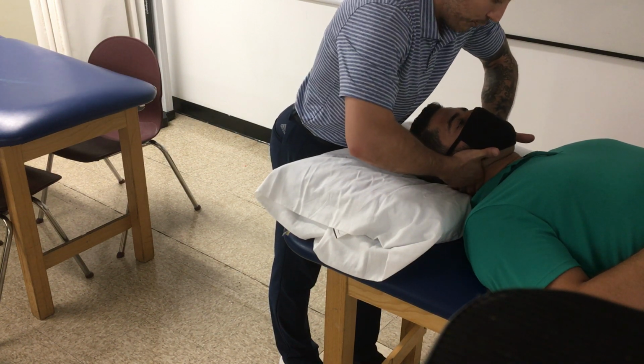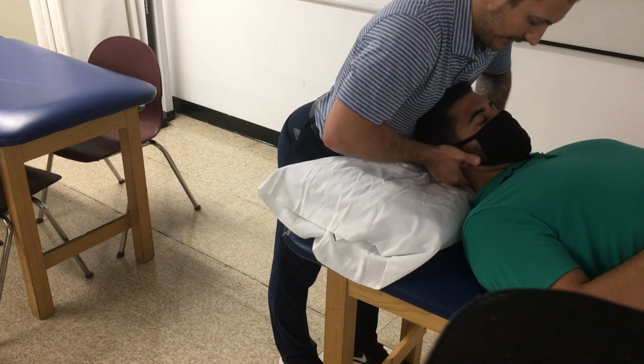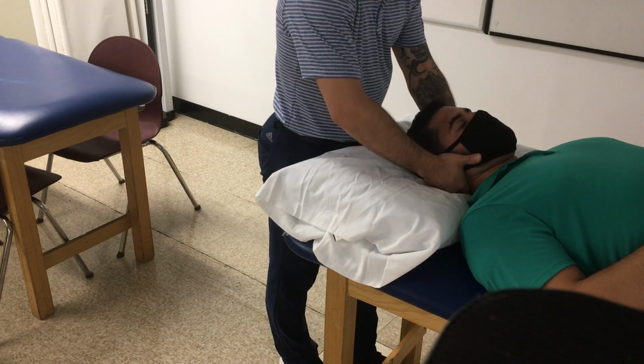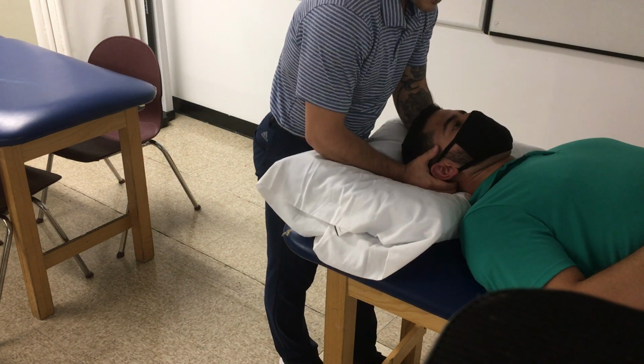By the same token, I could pull and check the opening glide in that position, in flexion on the left side, all right? Lastly, what happens at the CV region?